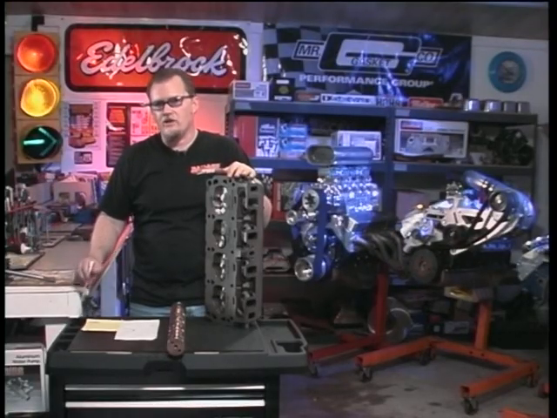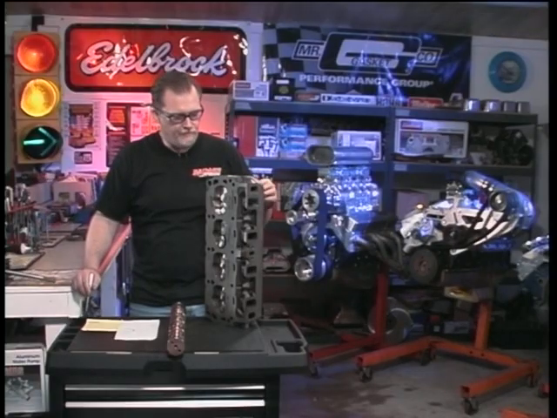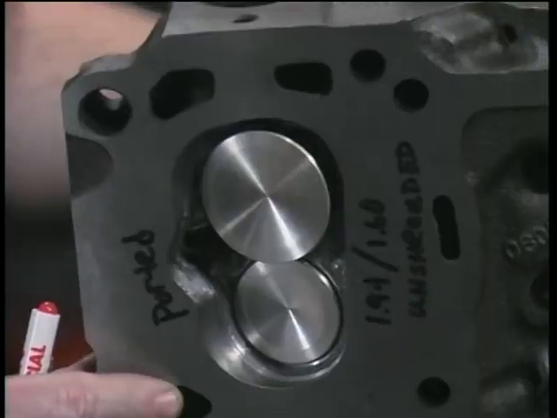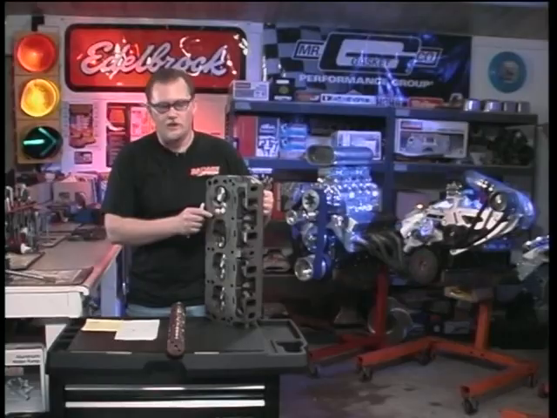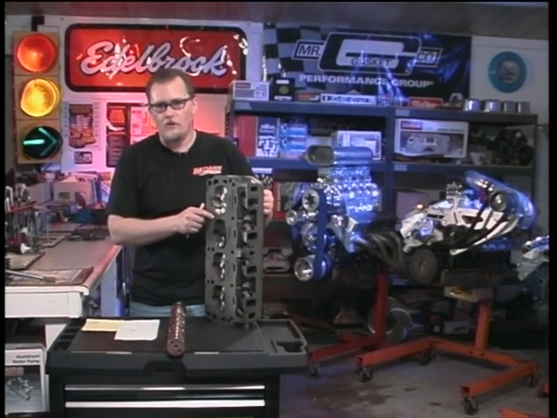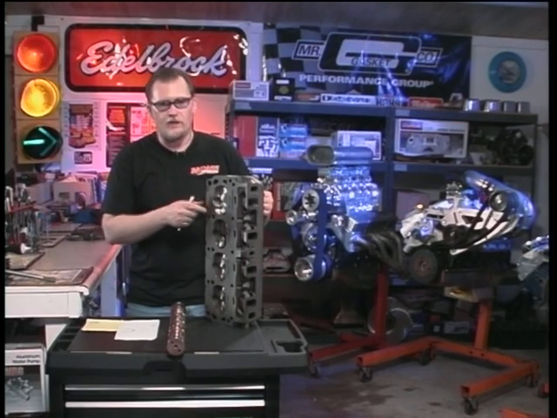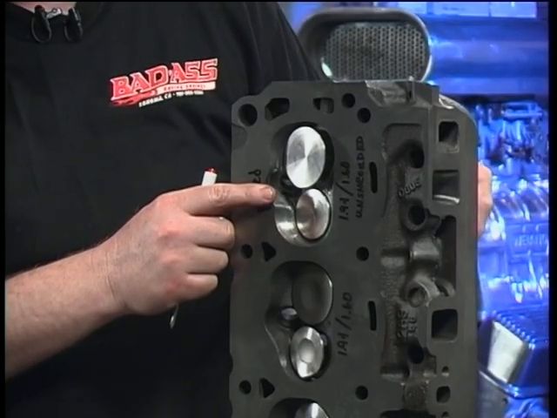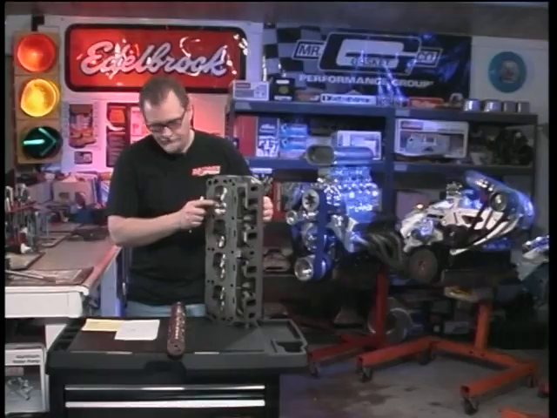But advertised duration doesn't mean a whole lot. Let's understand what that means. Basically, duration means how long the valve is going to be off the seat in terms of crankshaft rotation. Now remember, the camshaft goes half the speed of the crank. So this is just in crankshaft rotation and degrees that they measure this. So basically what it means is how long it's off the seat. It has nothing to do with lift or anything like that.